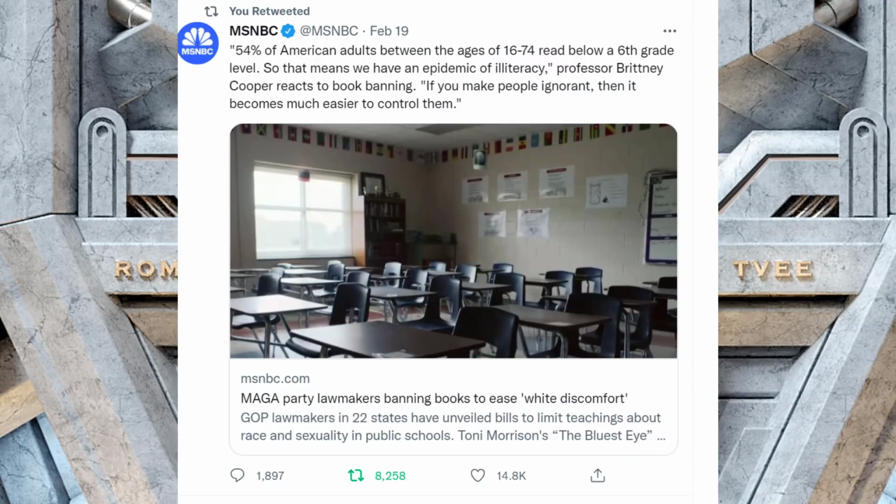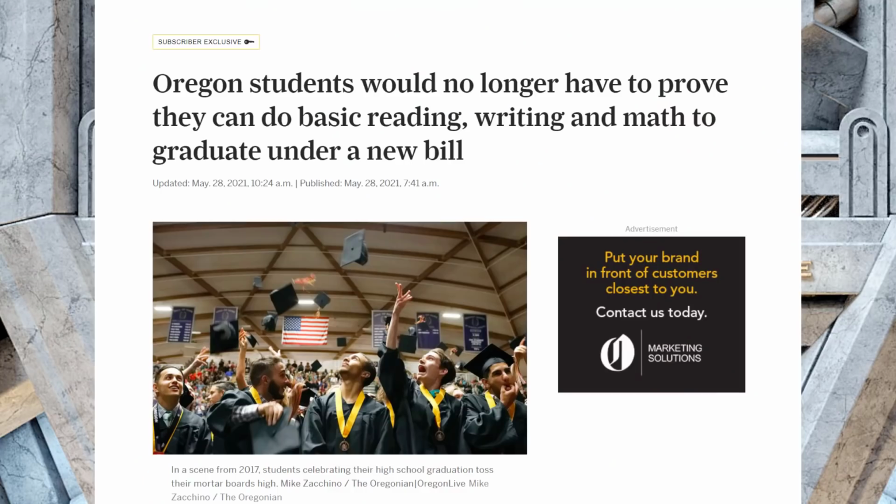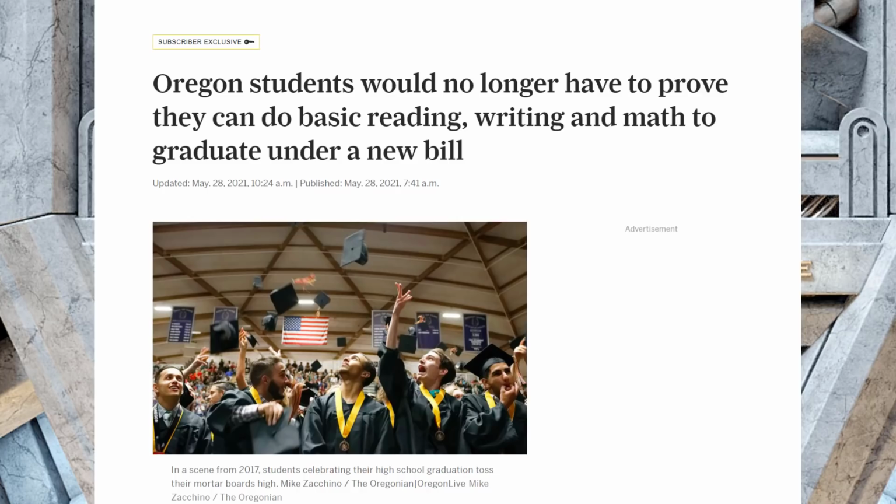So what are the lawmakers doing in order to combat this? And the answer is that in some American states, the progressive lawmakers are doing what the progressives are best at, which is to put the problem under the rug, to pretend it doesn't exist. And because of this, Oregon students would no longer have to prove they can do basic reading, writing, and math to graduate under a new bill. In other words, let's hide the numbers.